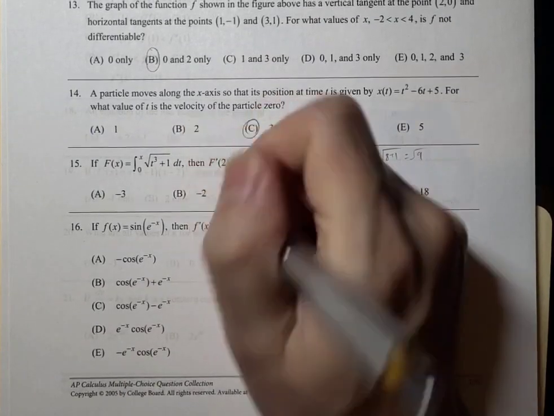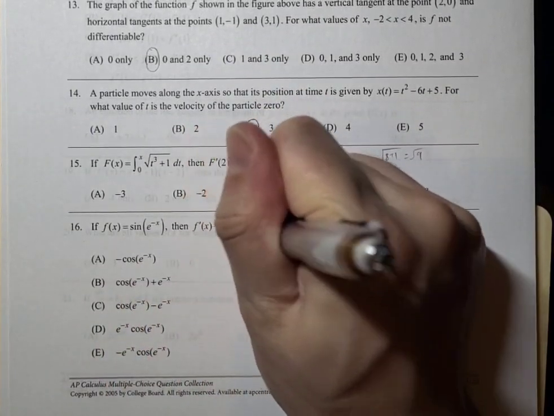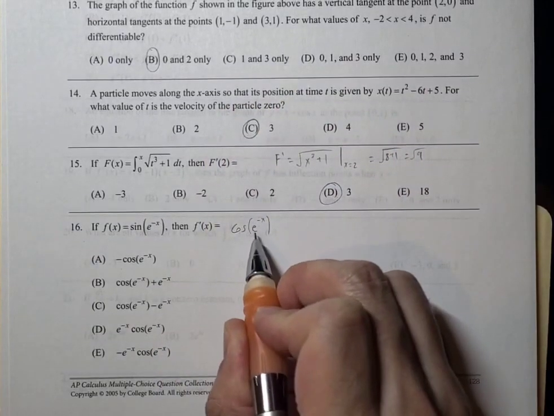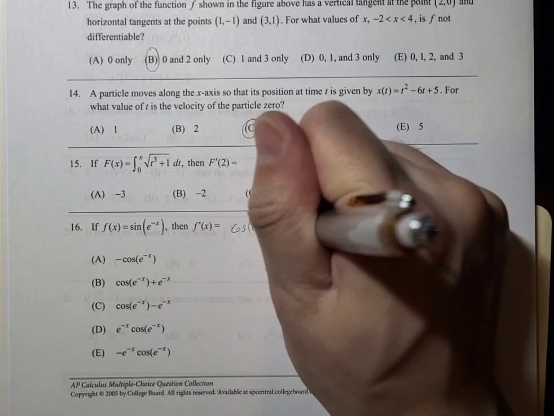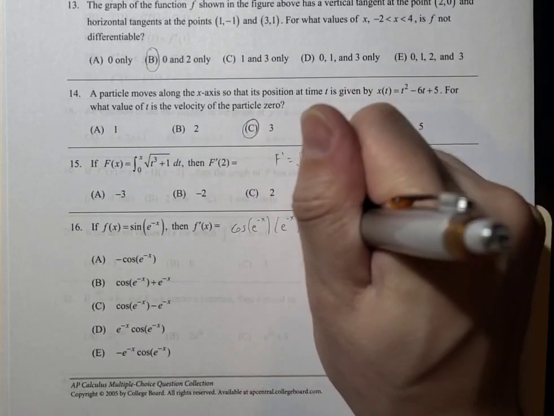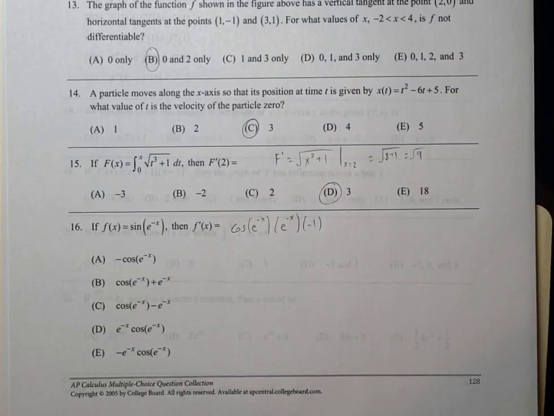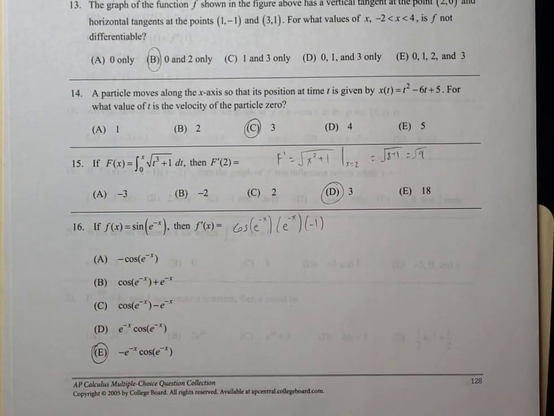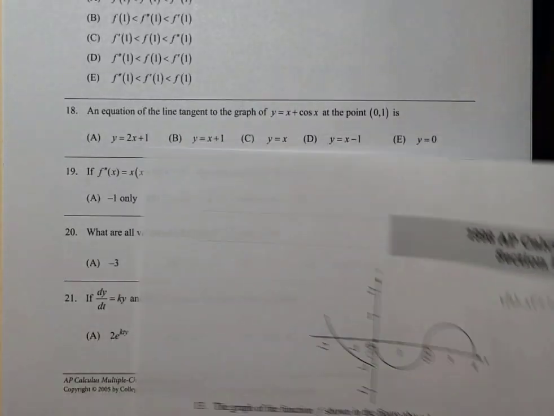Okay, if f of x is sine of e to the negative x, f prime is, this is just testing the chain rule. We go outside in. Cosine is the derivative of sine. Then we differentiate the exponent. That's just e to the minus x. And then we differentiate minus x. That's just negative 1. So we have negative cosine of e to the negative x times e to the negative x. So that looks like e. Okay, we're moving along.